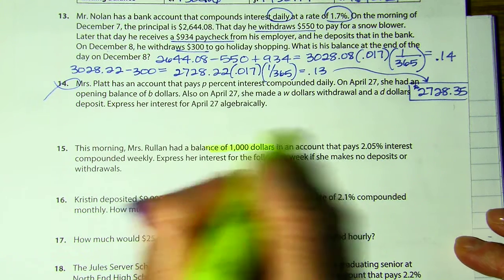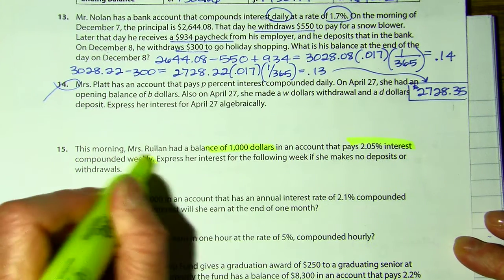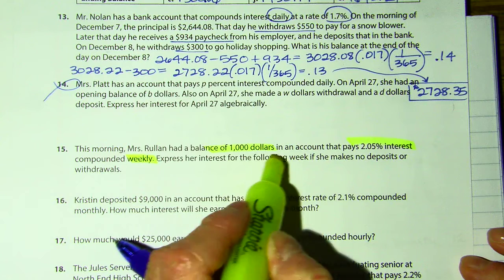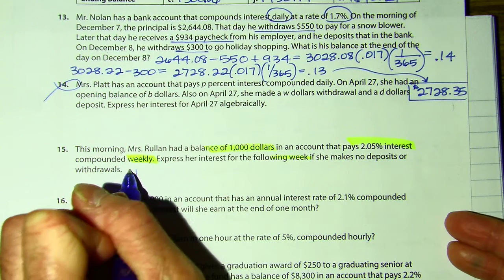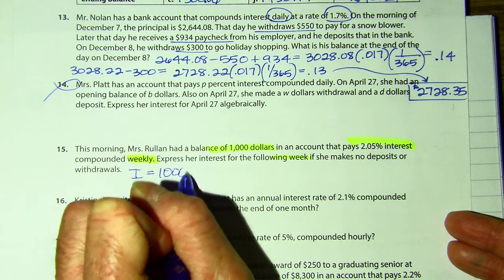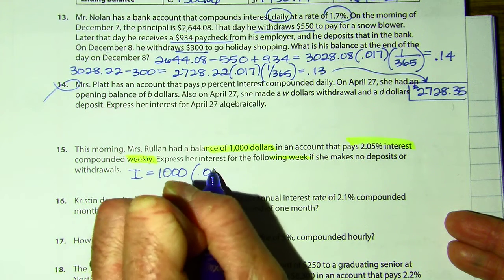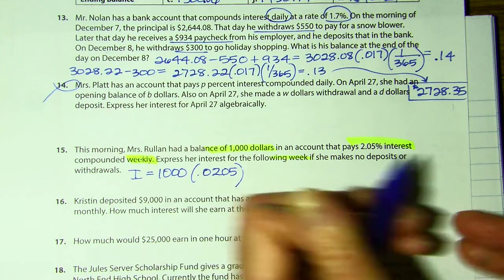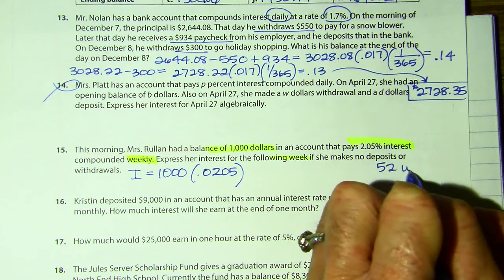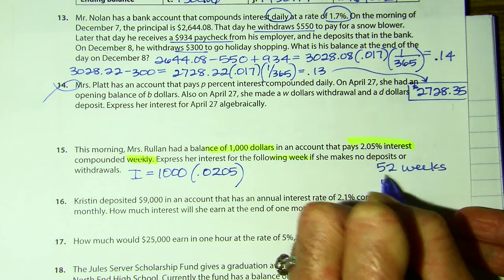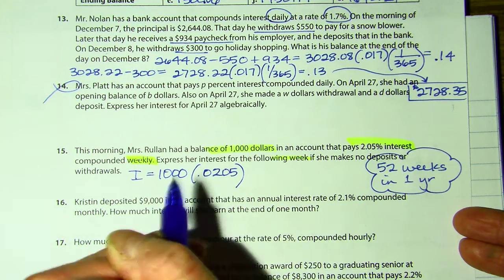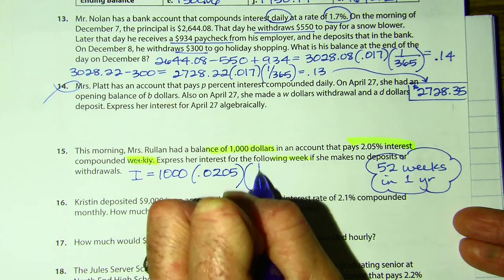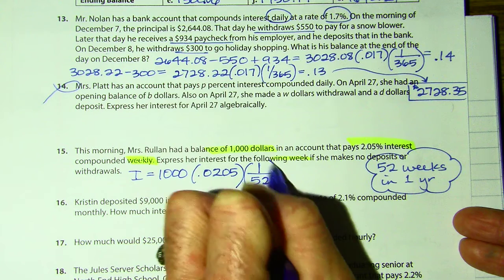of $1,000. Here's my interest rate, compounded weekly. So express her interest in a week. So interest, I have $1,000 times 0.0205. There are 52 weeks in 1 year. So I would multiply, if it's only 1 week, that's 1 out of 52.